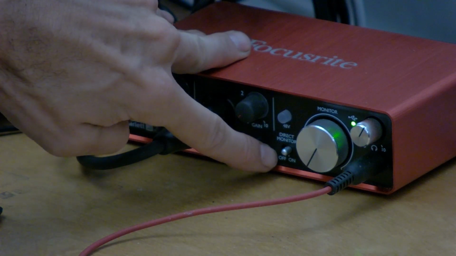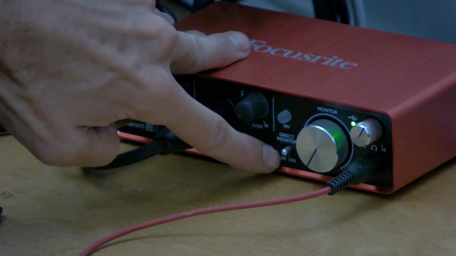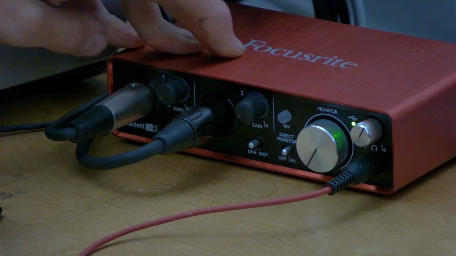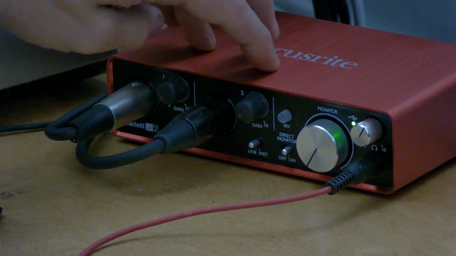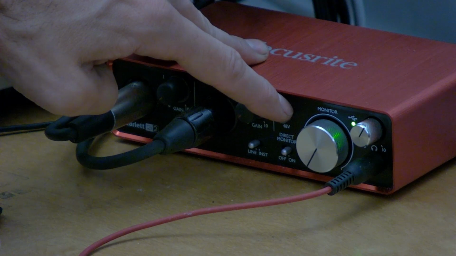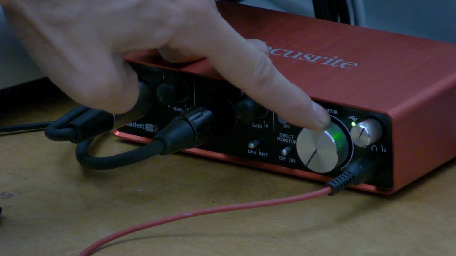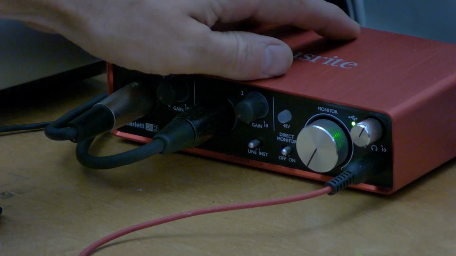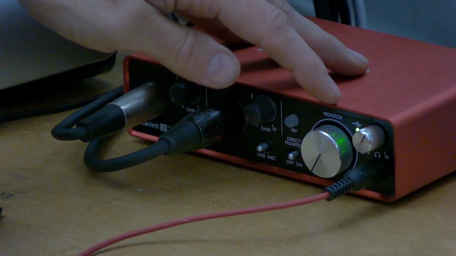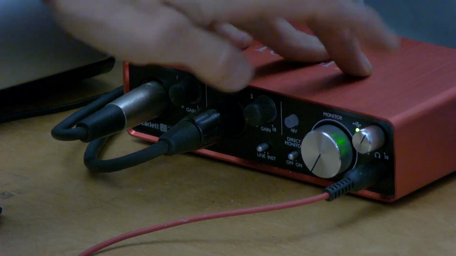A direct monitoring that allows you to listen directly to the audio coming in from the channels. A 48-volt phantom power supply, this should be off. A monitor volume, which does nothing because there's nothing plugged in to the back. And a volume for the headphones.